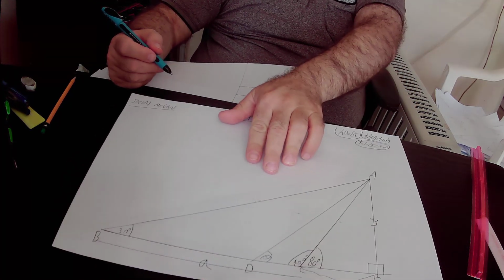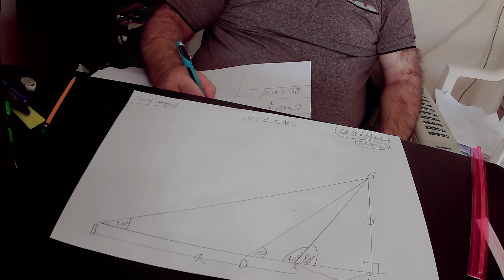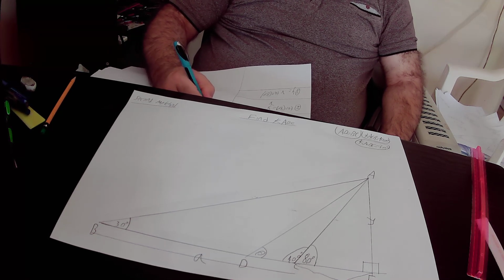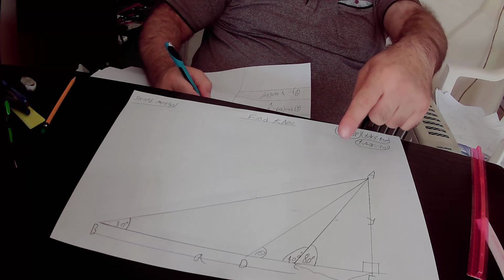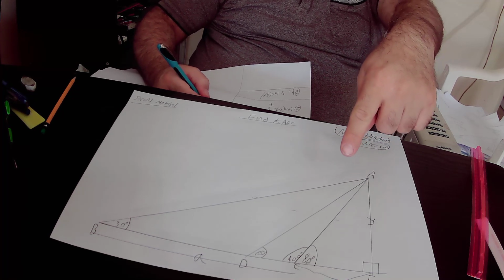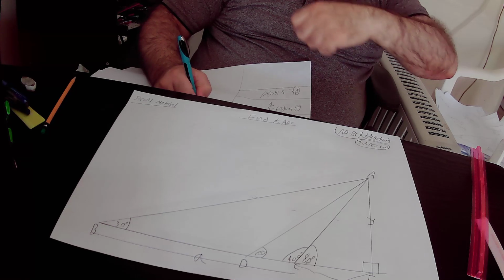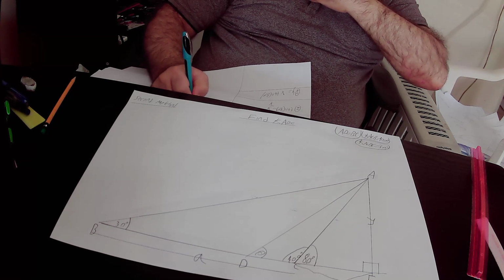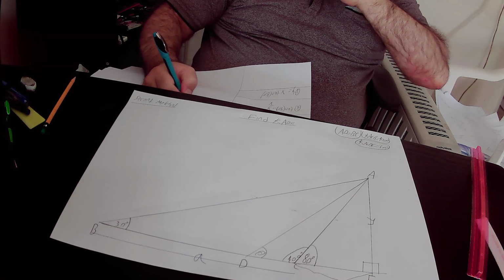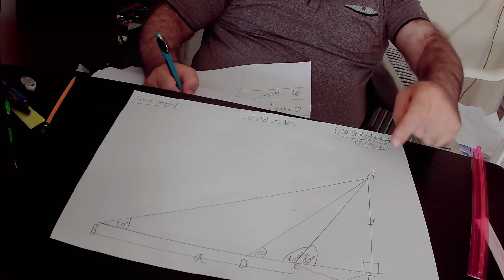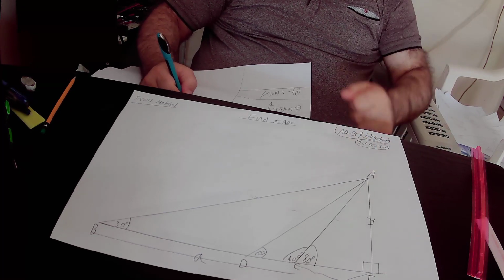And if we focus on triangle ADE, the value of sine theta will be equal to AE over AD.